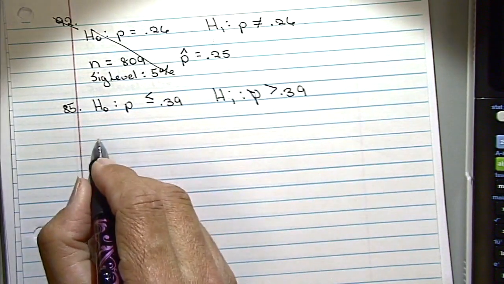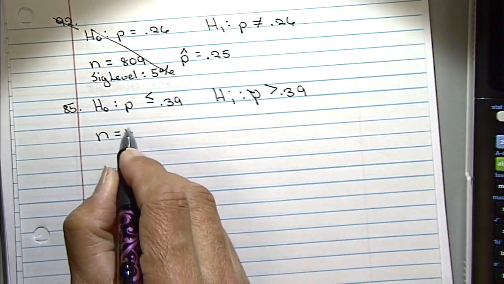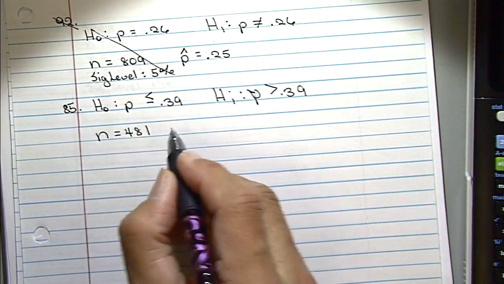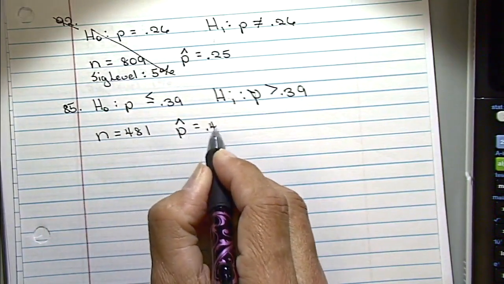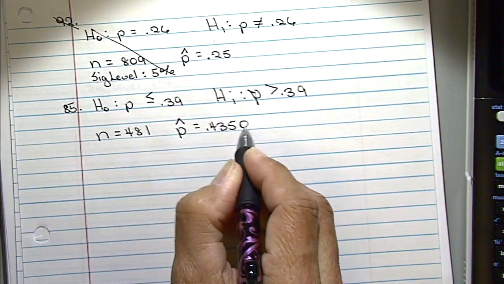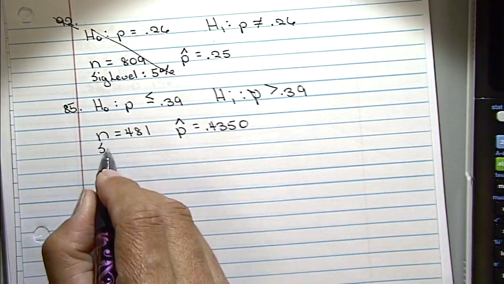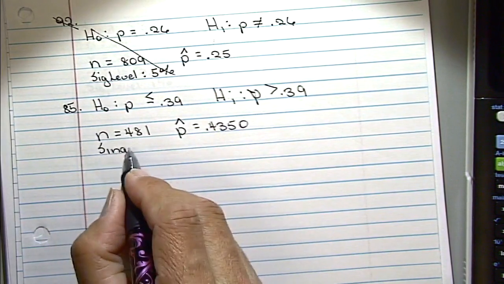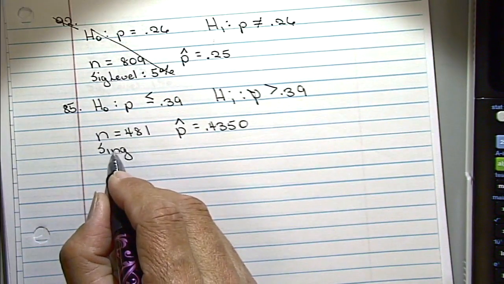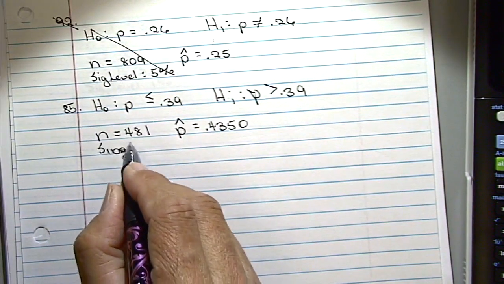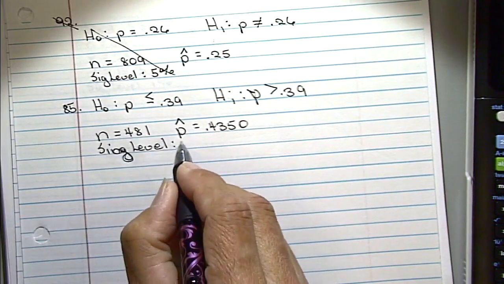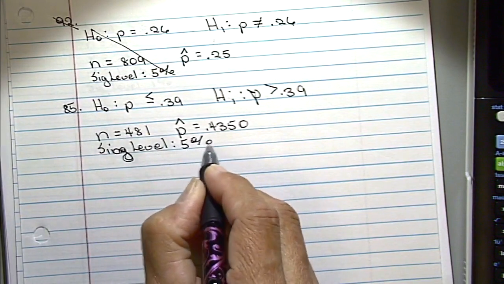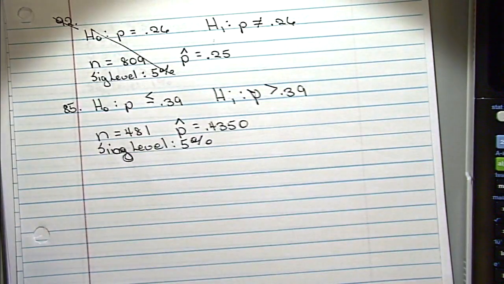And then it told us we had a sample size of 481, and a sample proportion of 0.4350, and we want a 5% significance level again. I really can't write anything right today, sorry. And that's the question, right?